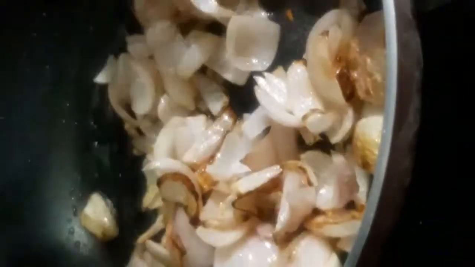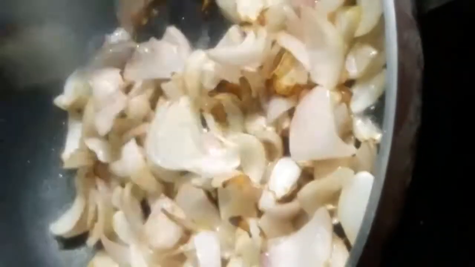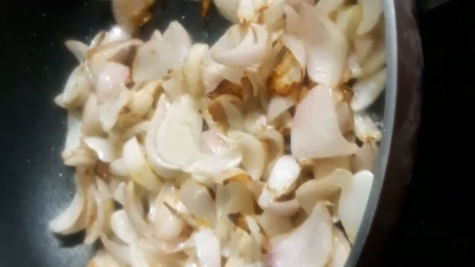Now just saute it. Now add these garlic and ginger paste or grated. You can make a paste out of it. I have grated them.